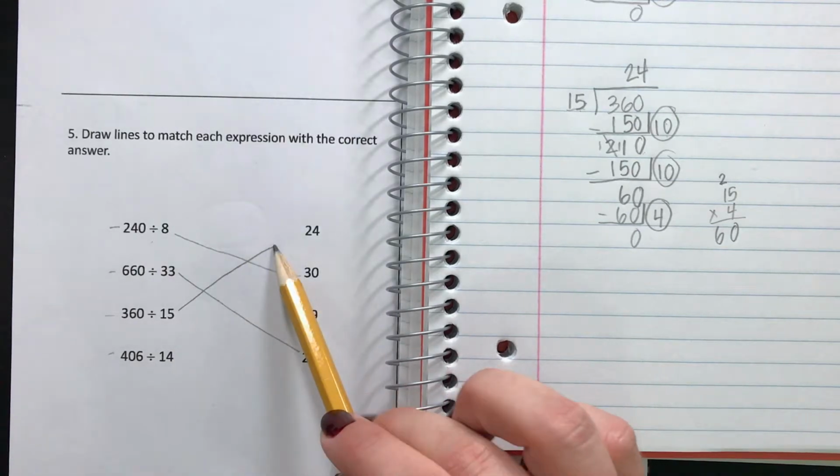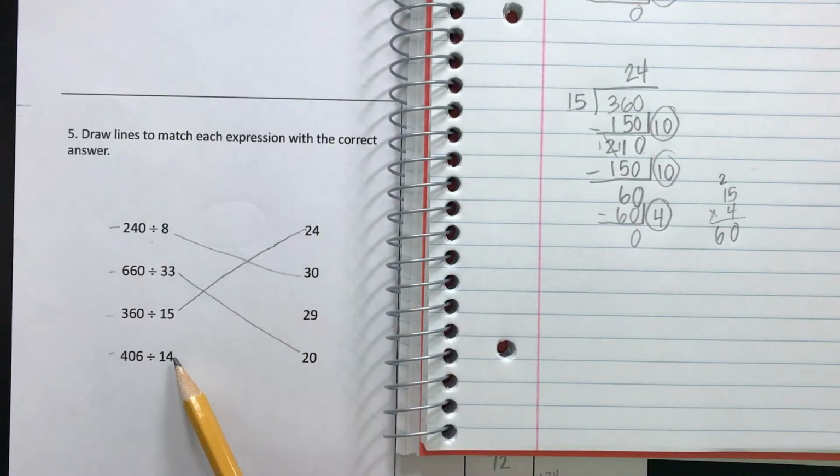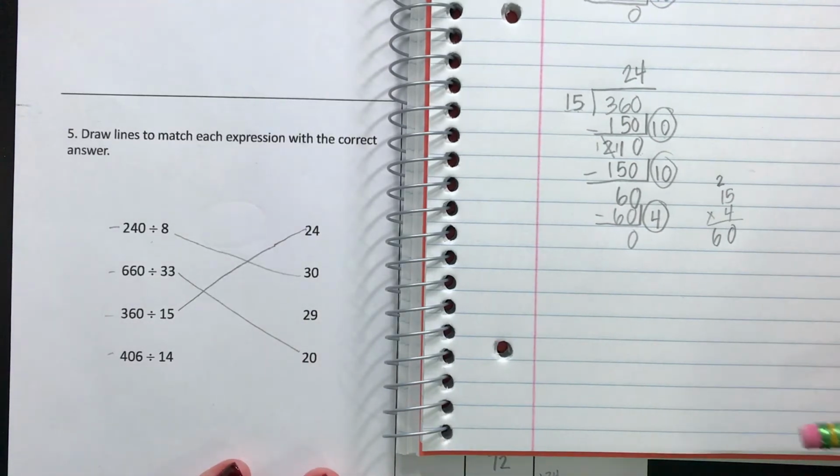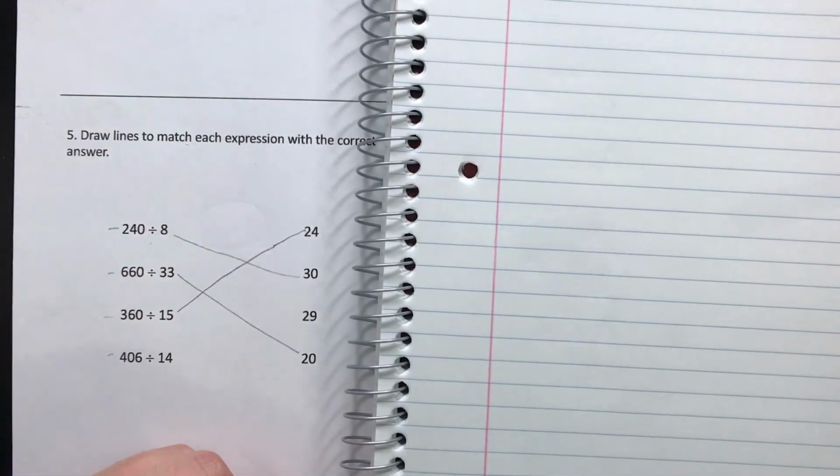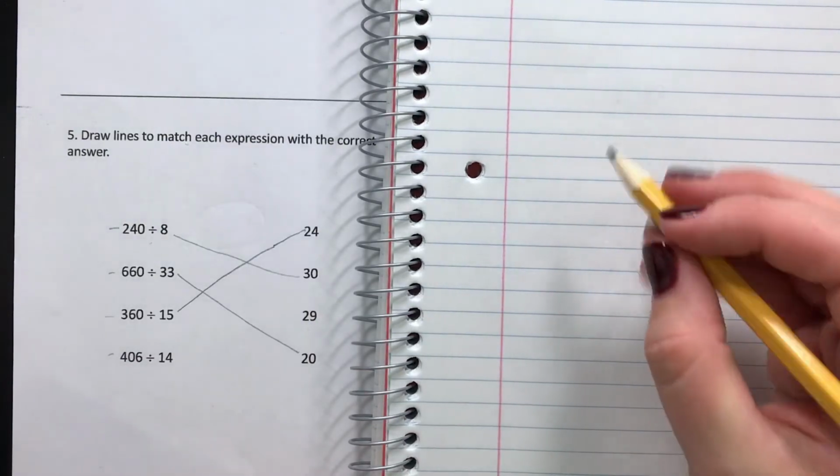So I'm going to draw a line here. Now I could just say, well, this is the only one left, so I'm going to draw a line, but I am going to make sure that it is the correct answer. I don't want to take any chances. I'm just going to try it in my notebook, just for practice too.